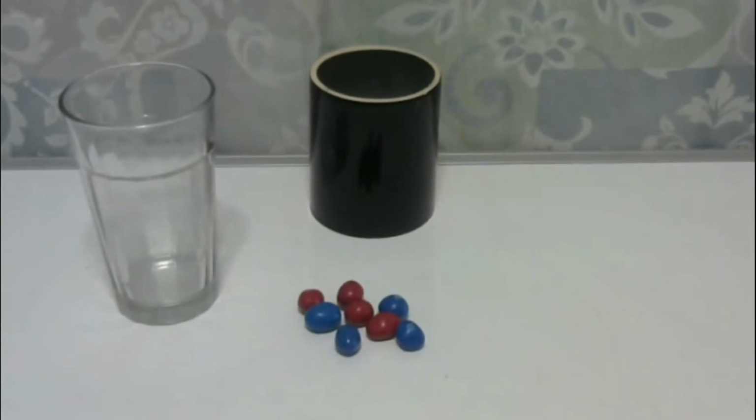I just dumped out the container, this first cup. In this cup, there are red M&Ms and blue M&Ms. Each red M&M represents a liter of acid, and each blue M&M represents a liter of water. Note that both acid and water are considered liquids. They're just different liquids. Does this look like 50% of the cup is acid? You look at the color here and you see roughly 50% red.